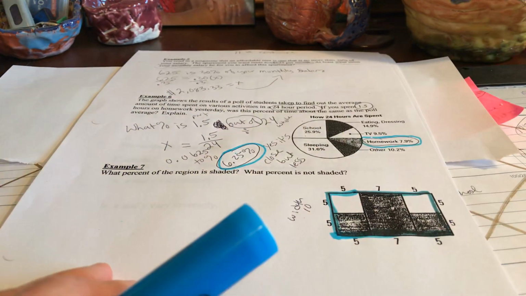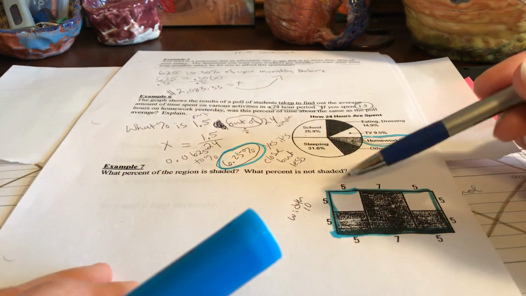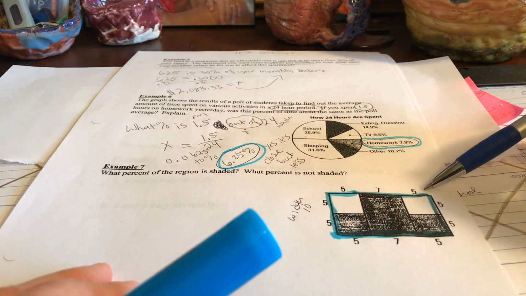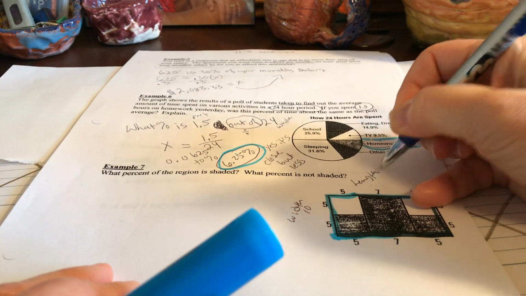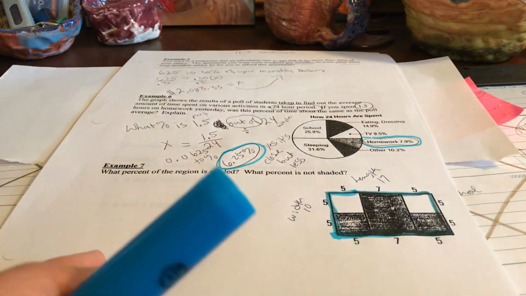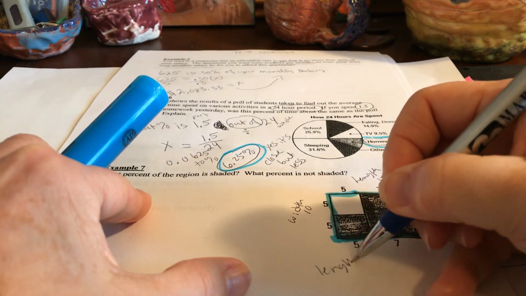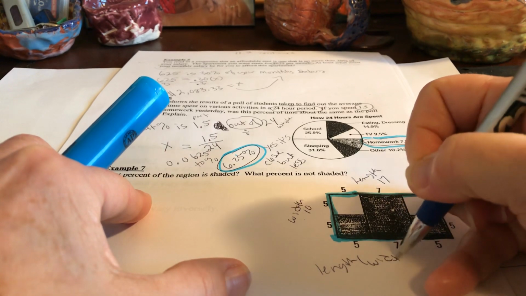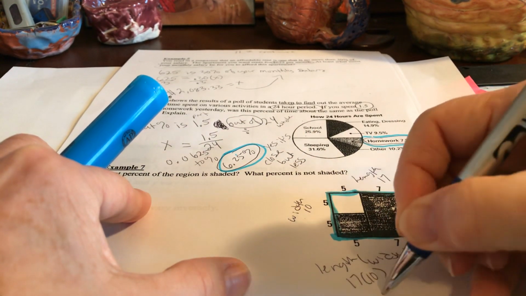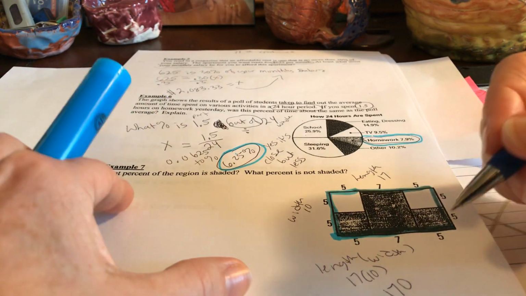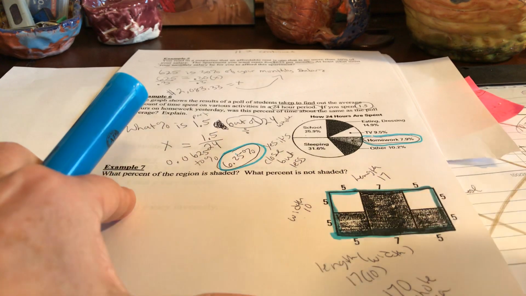The width is 10. What's the length? 5 plus 7 plus 5 is 17. Length times width. It's 17 times 10, or 170 is the whole area.